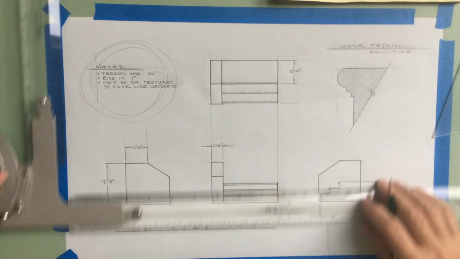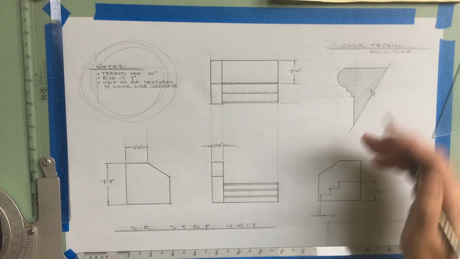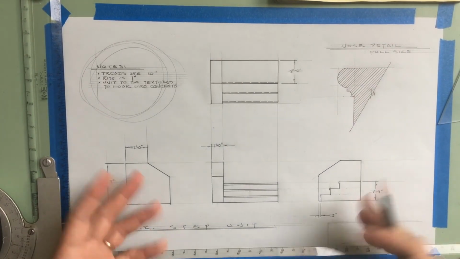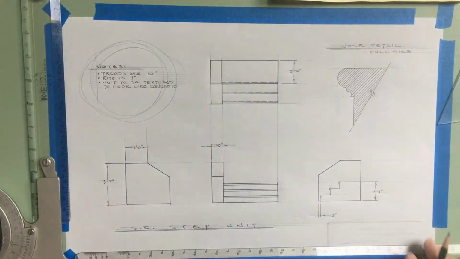Remember, things project from one view into another, and layout lines help you do that projecting. And here, using notes and a detail to make sure that I'm using that empty compositional space for things that help our understanding of the drawing of the object. Let's get on, let's take a stab at this, and let's draw something. Okay, great.